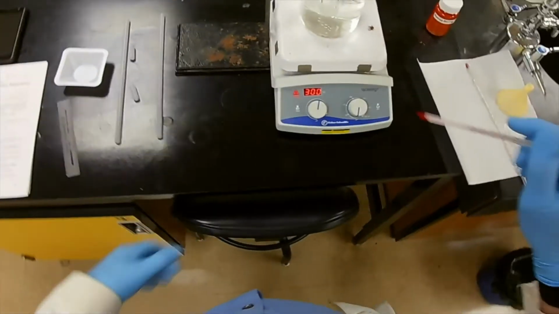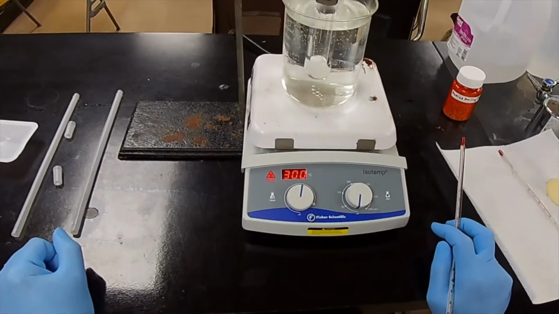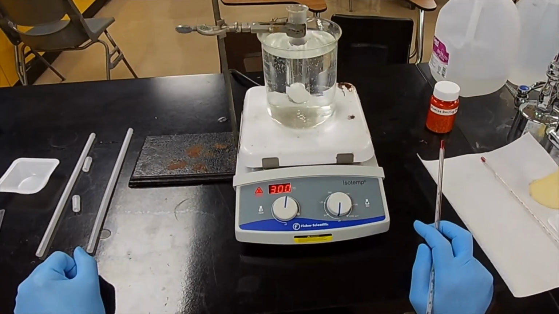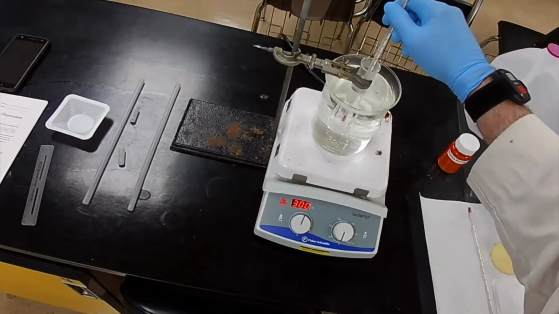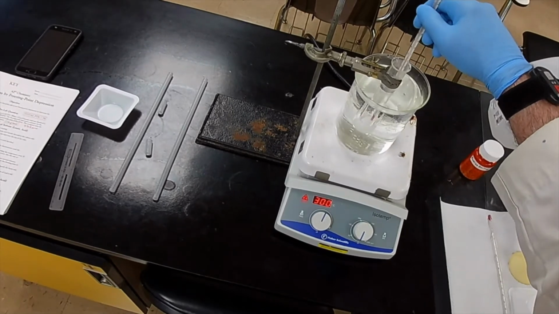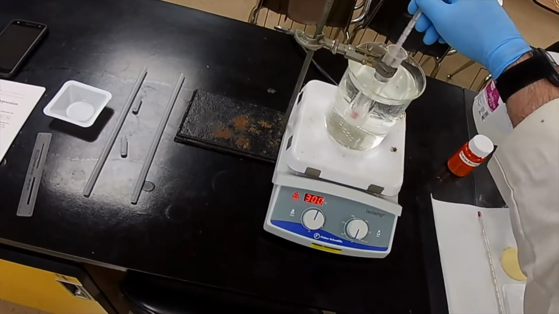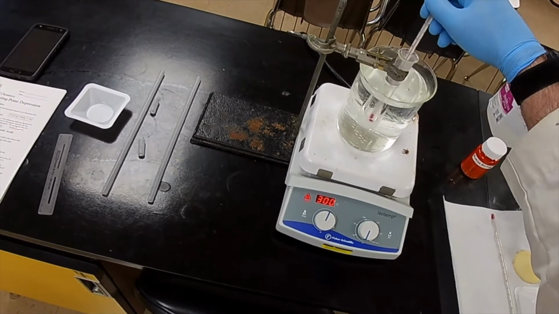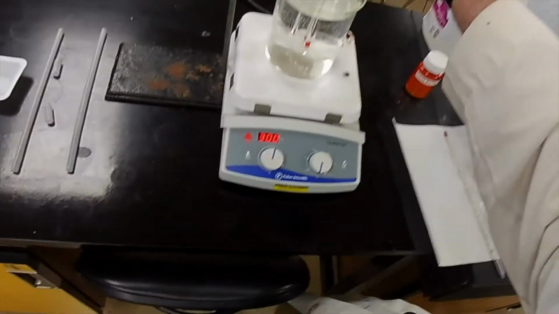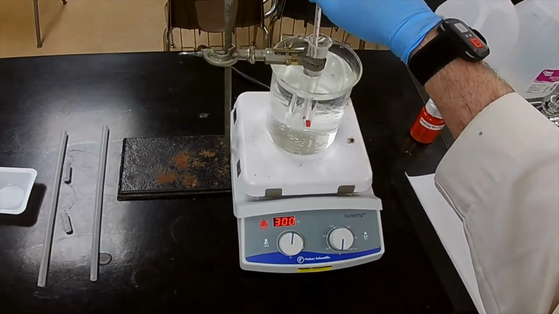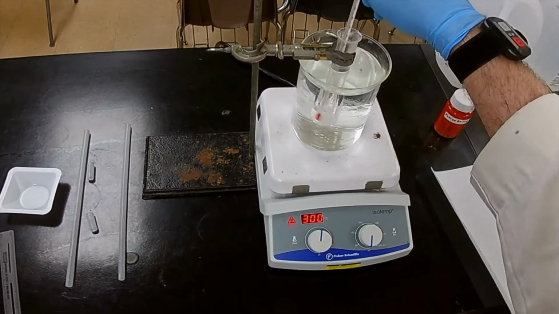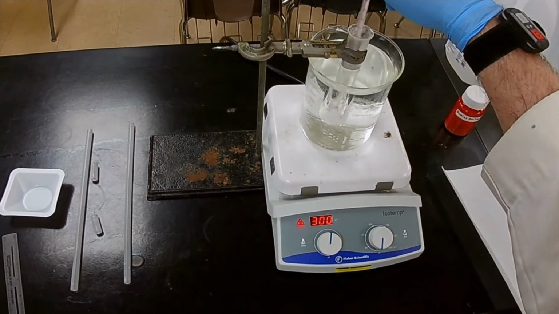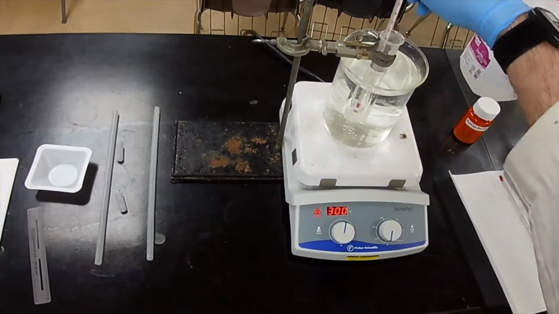Now, we're waiting for it to melt. And you can see it's gradually melting. And you can help it along with the thermometer, because this is the one we're going to use to measure the temperature. So what we'll do is stir that lump to distribute the heat, and gradually melt that lump. It's getting there. It's going to take a while.